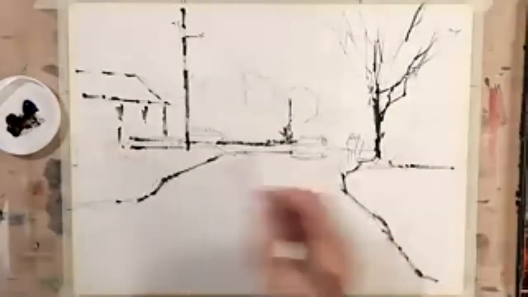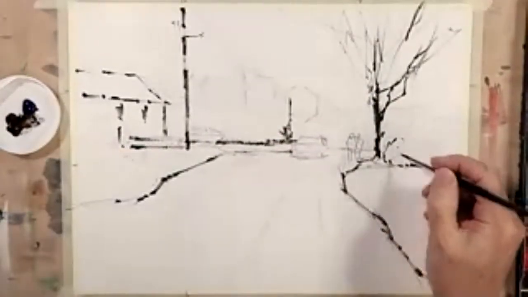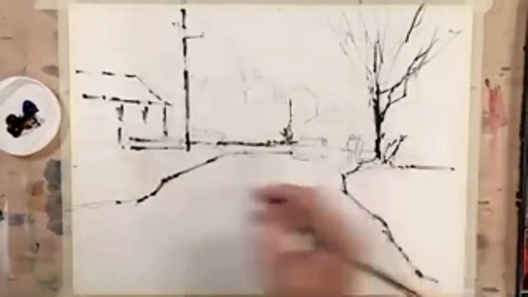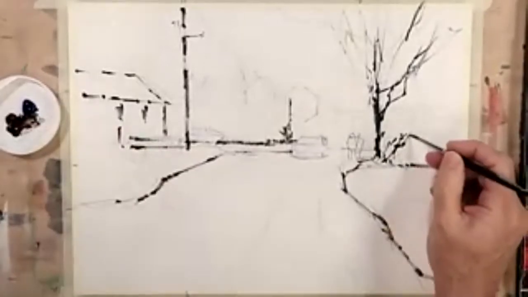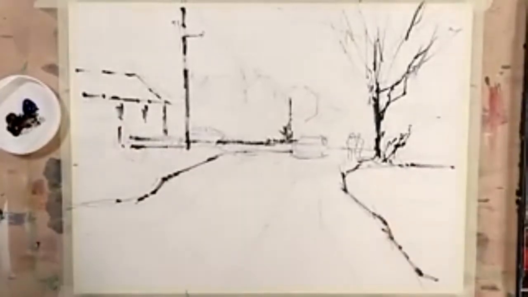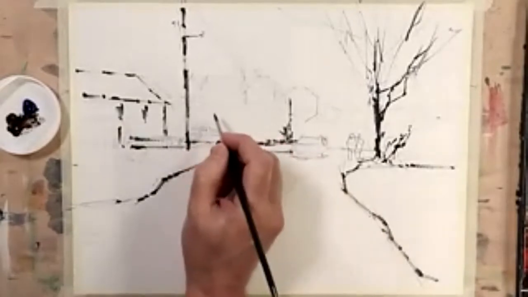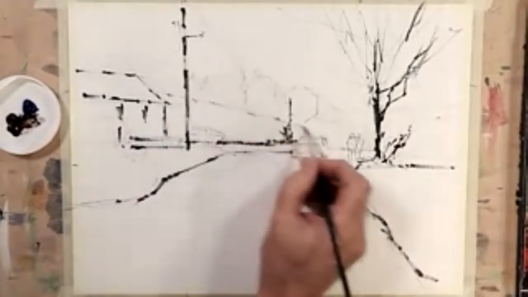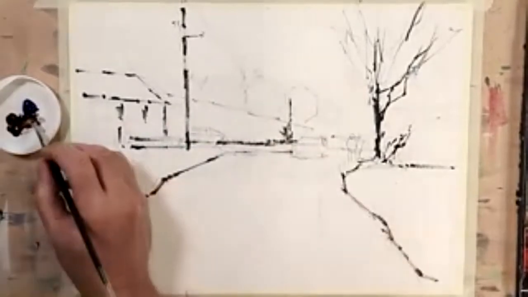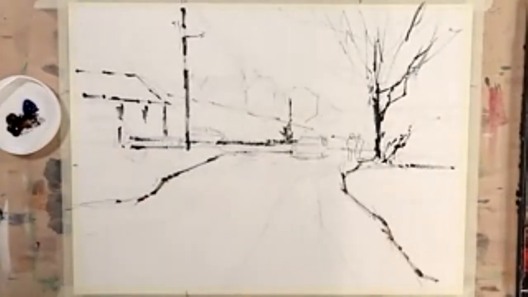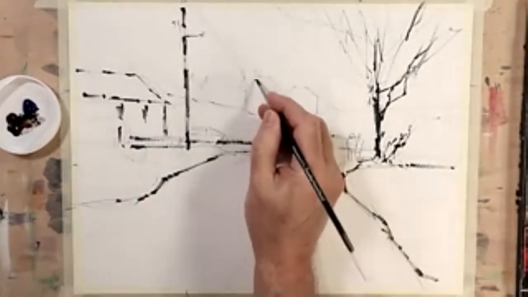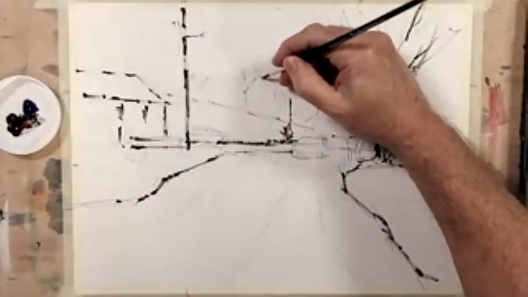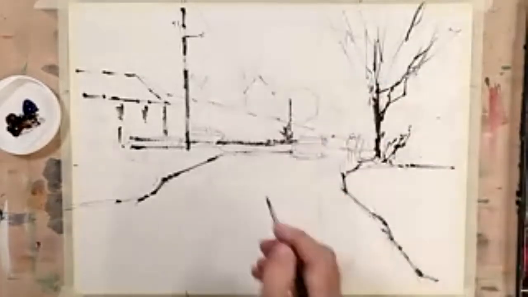So, how much of this you do depends on how much delineation you need to make. In other words, how many components and shapes do you need to outline? I'm outlining the slope of the field as I speak. And I'll outline these houses, but I'm using a more watery mix for these houses. I've added a lot more water and I'm tending to take the blue.